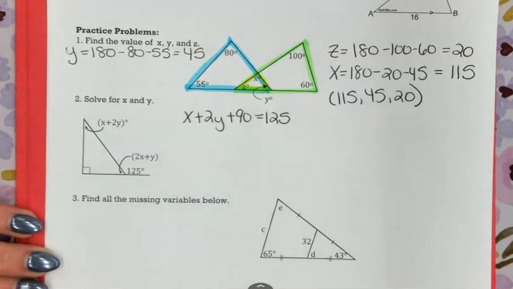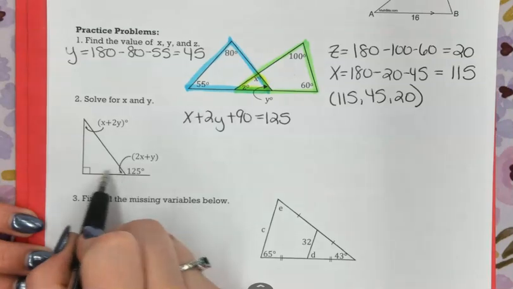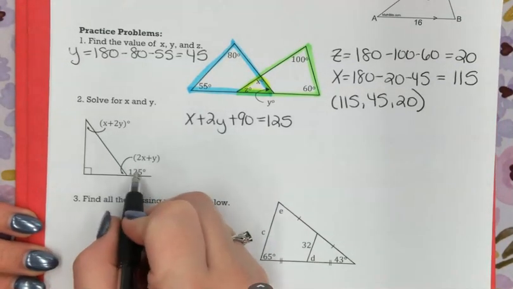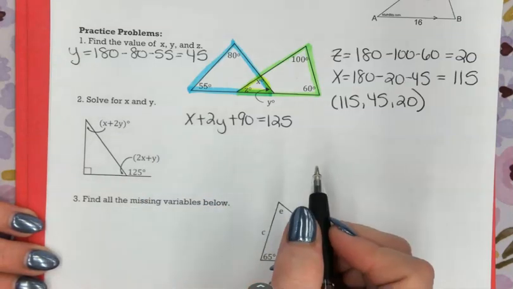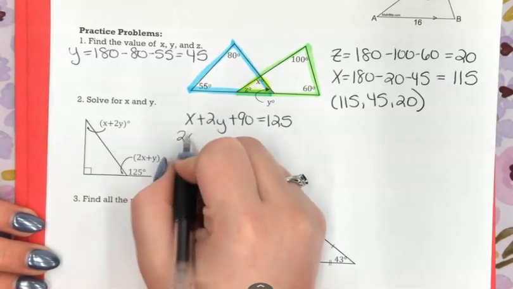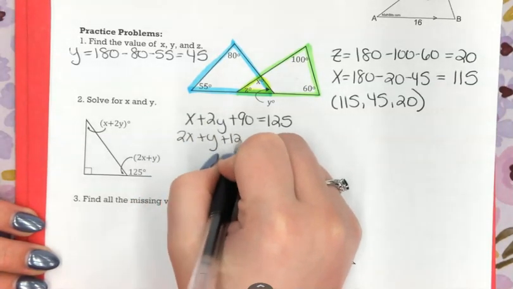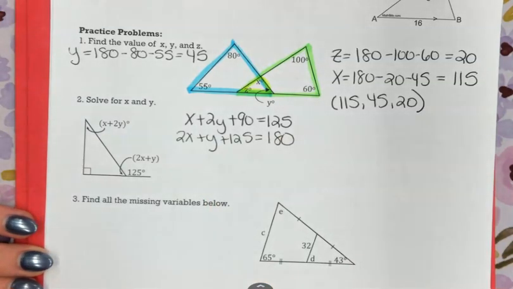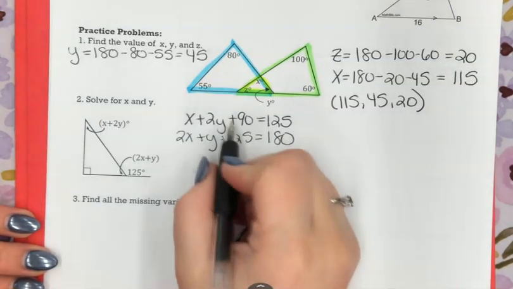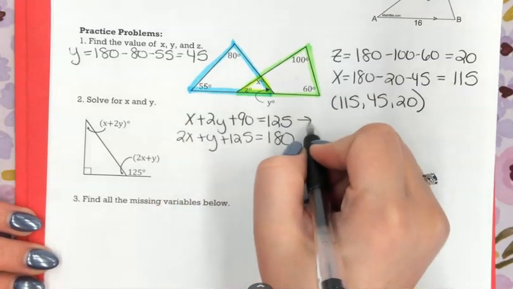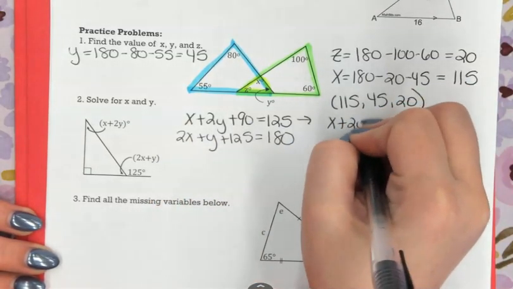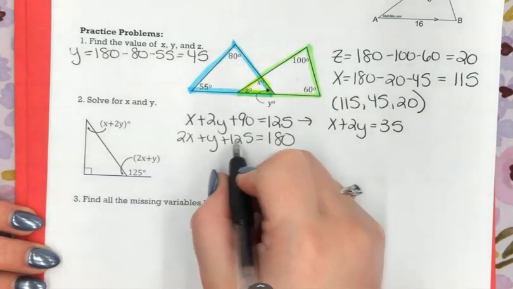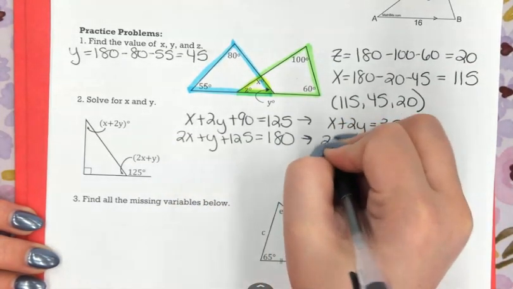For my second equation, I have a few options. I can say that these 3 angles in my triangle add to 180, or that these 2 angles add to 180 because they're forming a straight line. I'm just going to go with these 2 angles that form the straight line because it's less things that I need to write down to make it happen. So there are my 2 equations. I'm going to clean them up a little bit. On this top one, I'm going to move the 90 over so that I'm just dealing with variables on one side and constants on the other. Same thing for my second equation. I'm going to move the 125.